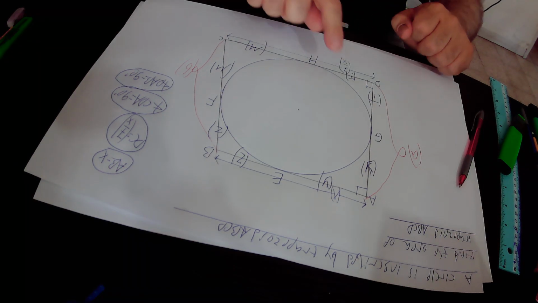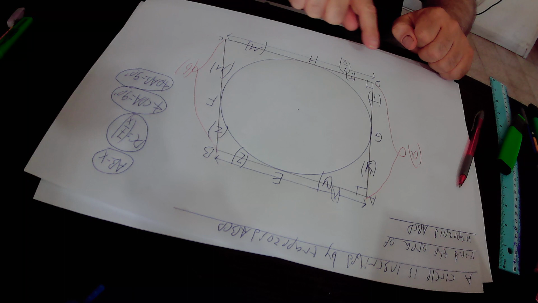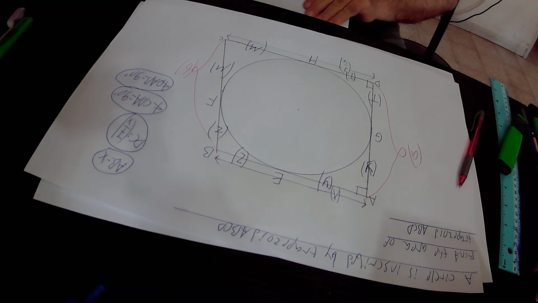So, what is the value of side AB plus side DC? AB plus DC.